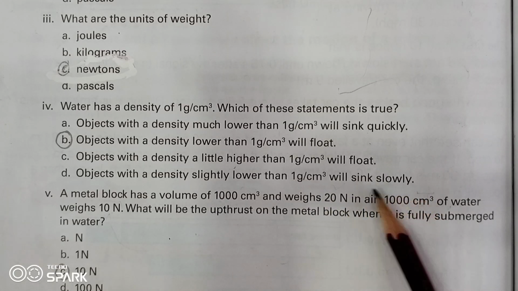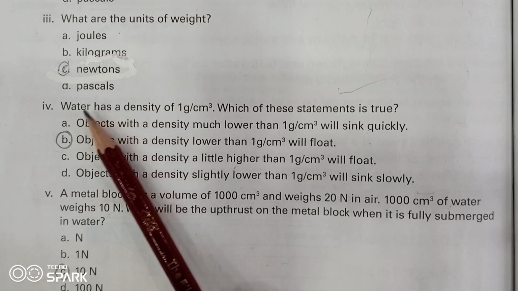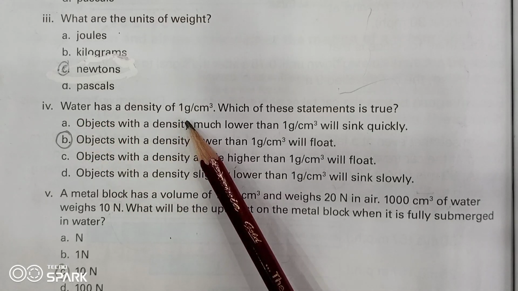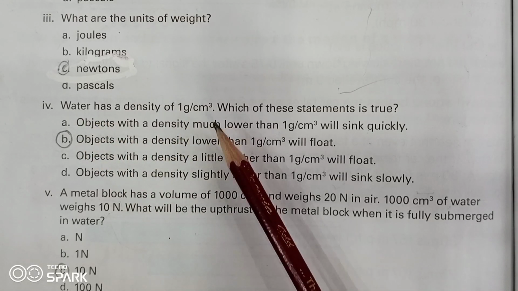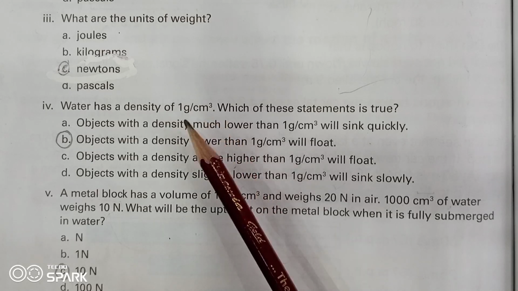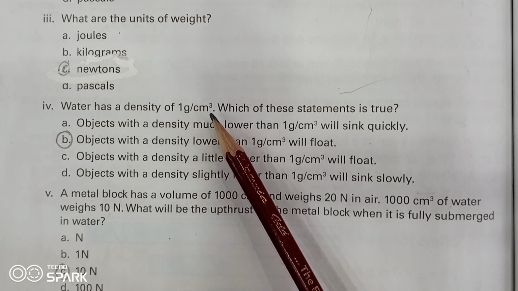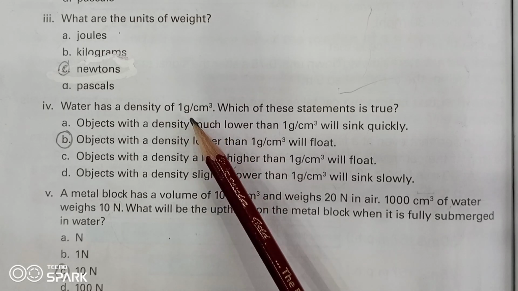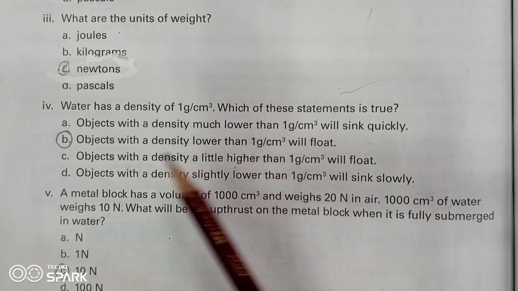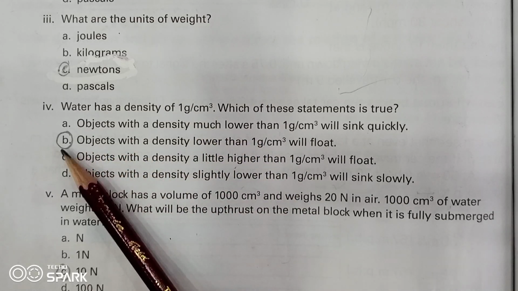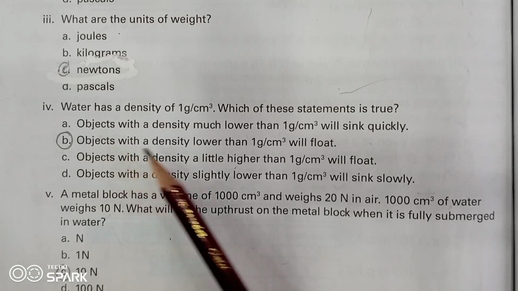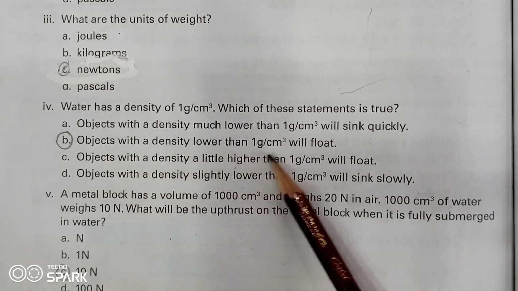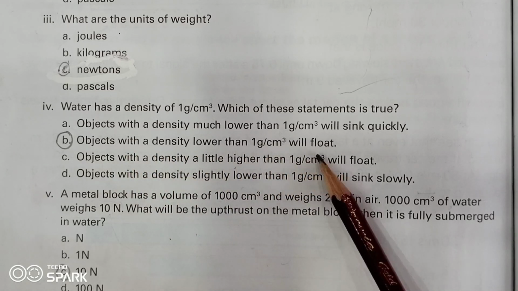Students, we have learned that if the density of water is 1 gram per centimeter cube and the object density is less than 1 gram per centimeter cube, that object will float on the water. So the B option is correct. The option is, objects with a density lower than 1 gram per centimeter cube will float.